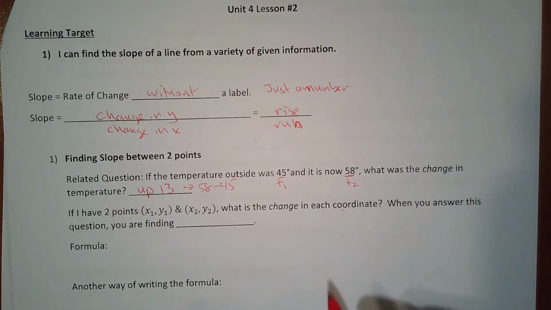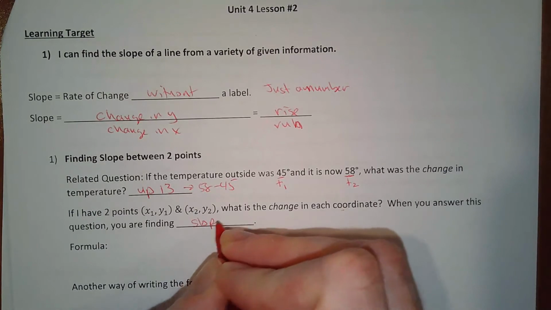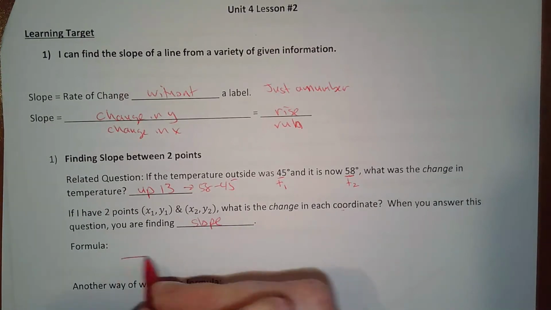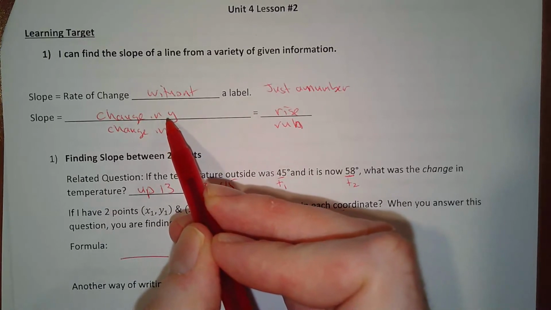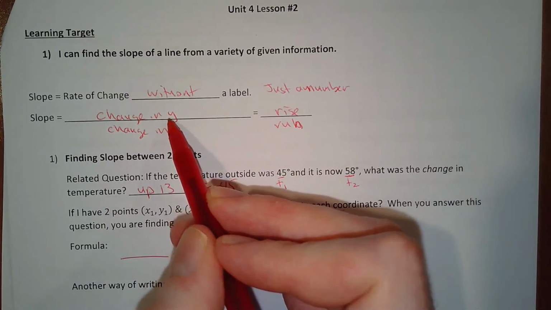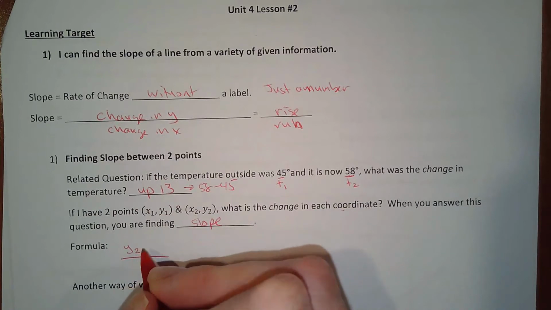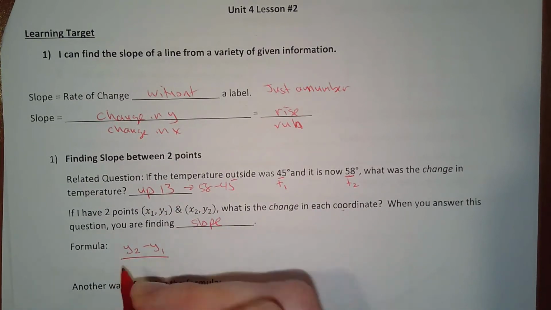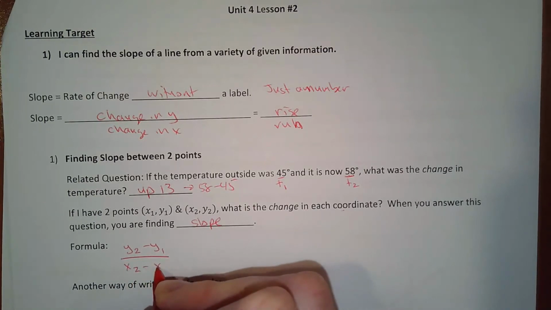When you answer this question, you're finding the slope. You're trying to find how much the y's changed, how much did the x's change. So we always want y's on top. So how did the y's change? That means we're going to take the final y minus the beginning y. Okay, so the ending point minus the starting point, and then do the same thing with the x's.